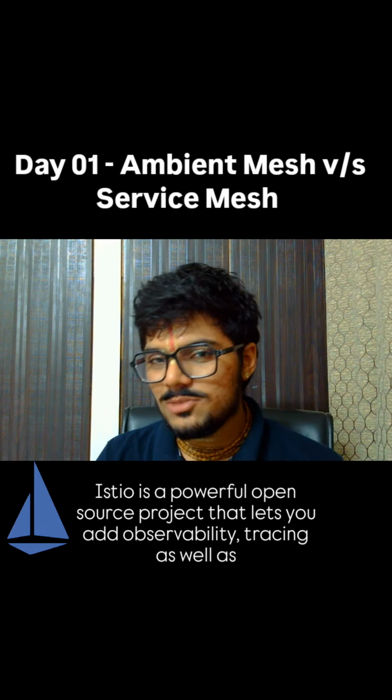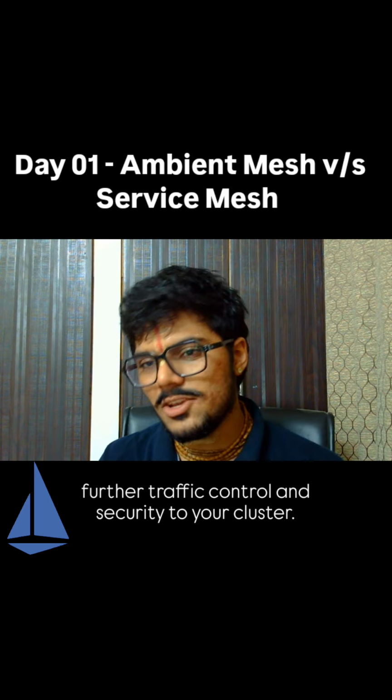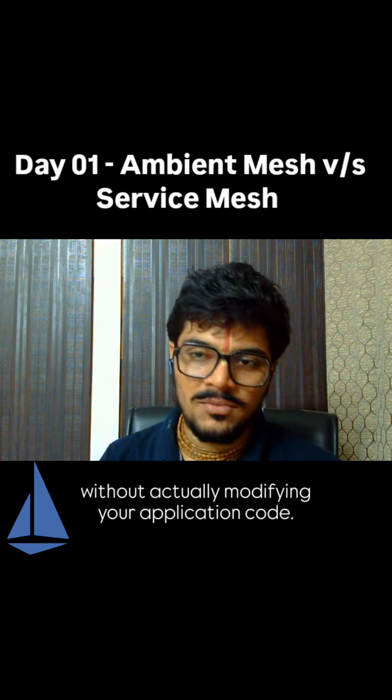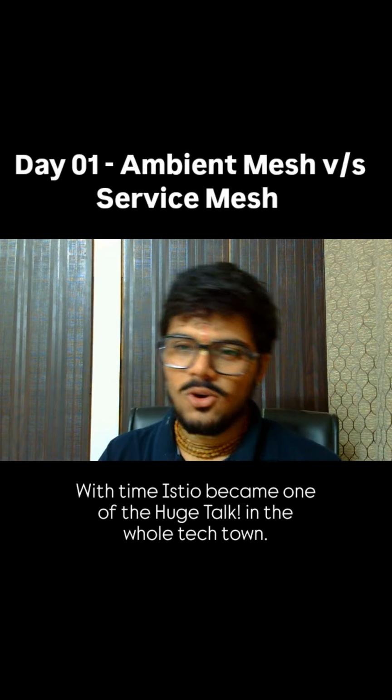Istio is a powerful open source project that lets you add observability, tracing, as well as traffic control and security to your Kubernetes cluster without actually modifying your application code. With time, Istio became one of the huge talks in the whole tech town.